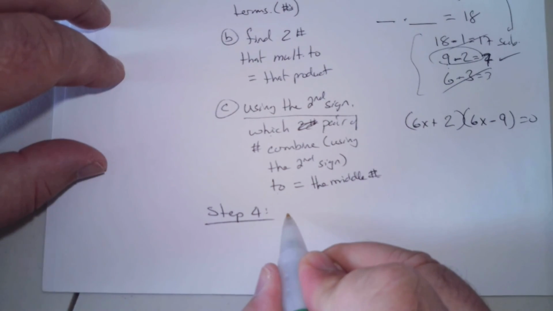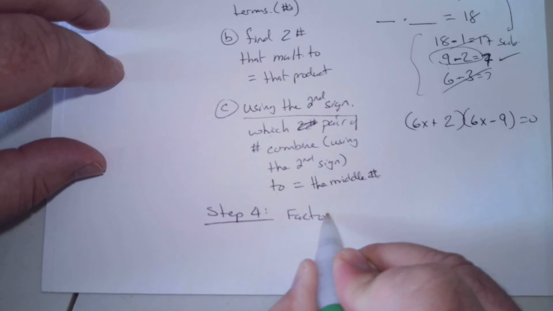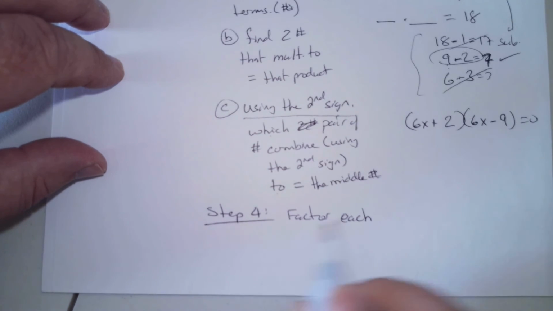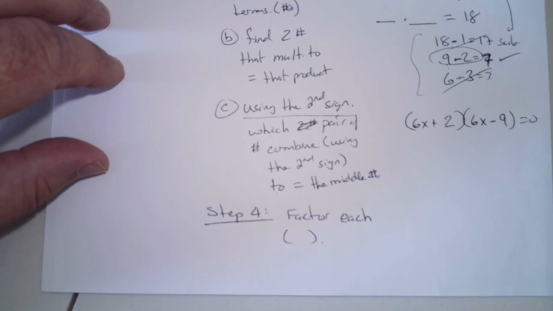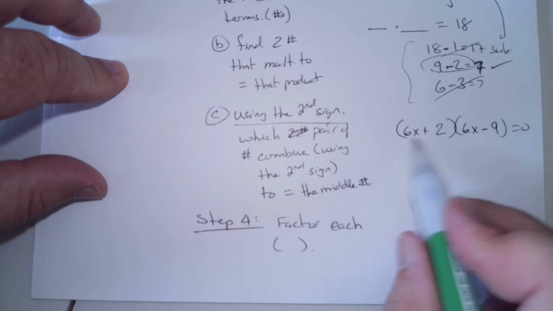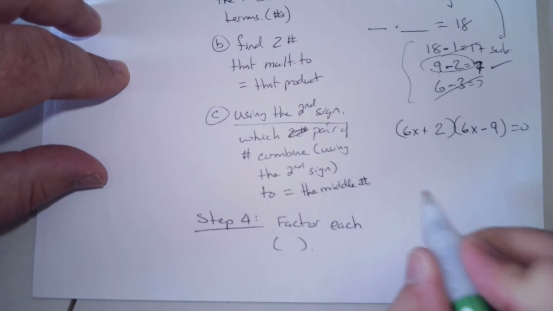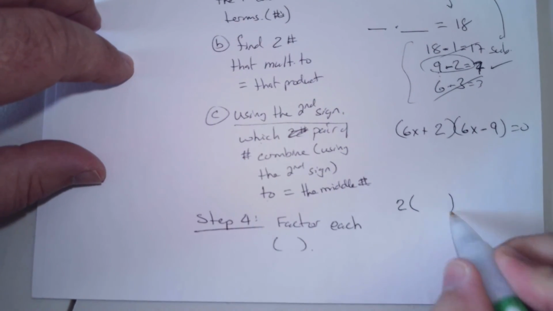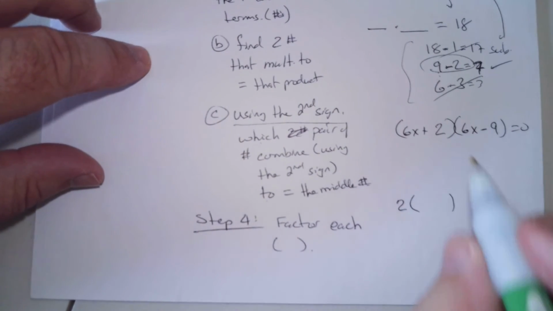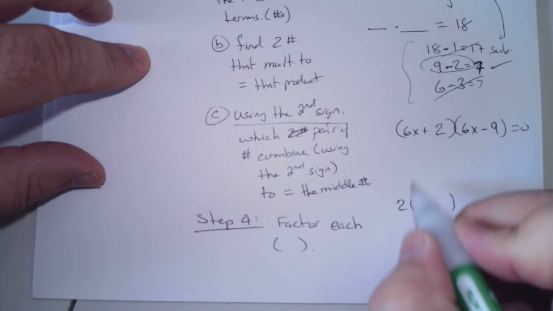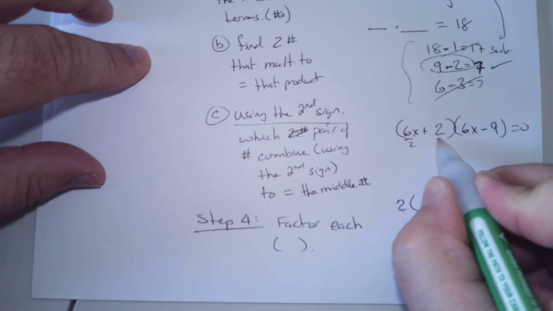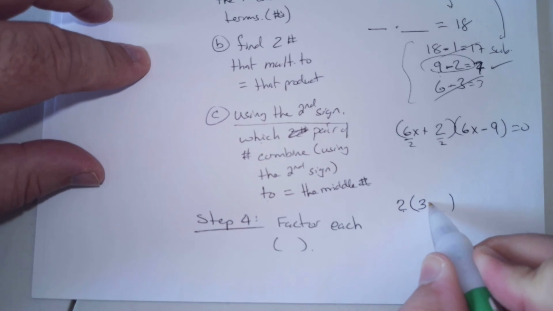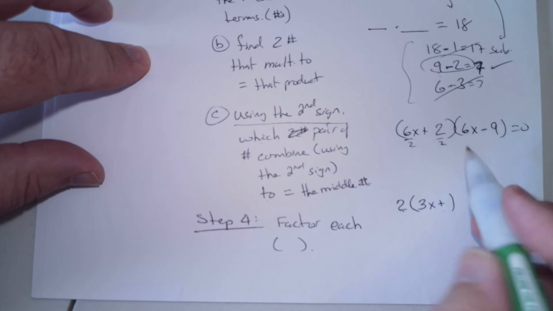Step 4. Factor each parenthesis. In other words, what do they have in common? 6 and 2. They both have a 2 in common, so we take it out. Whenever you factor something out, to figure out what goes left inside there, since you took out a 2, divide both of those by 2. 6 divided by 2 is 3. 2 divided by 2 is 1.